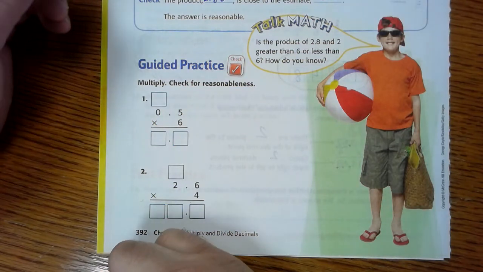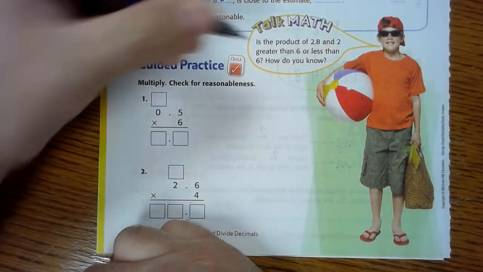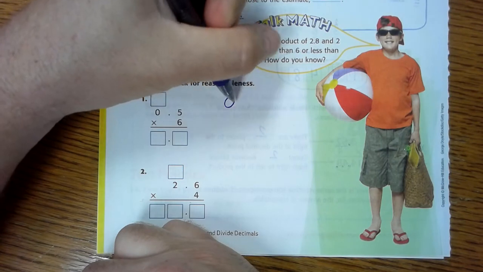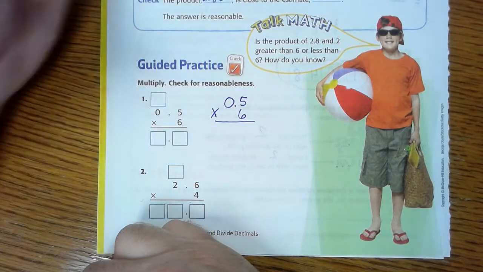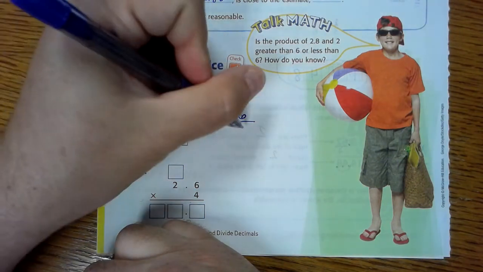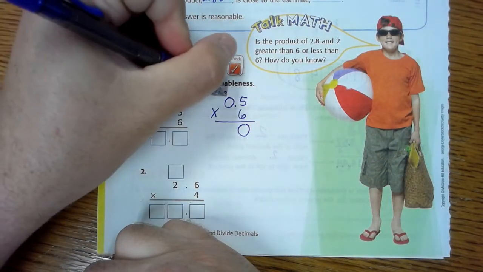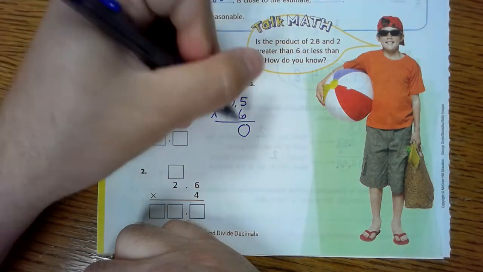So we're going to multiply this one right here. Again, we have already stacked up. I'm going to do it over here, though, so that my decimal points aren't already there for me. Okay? So that's why I'm going to do them over here. I say, well, 5 times 6 is 30. Carry the 3. 6 times 0 is 0. Add that, so you get 3.